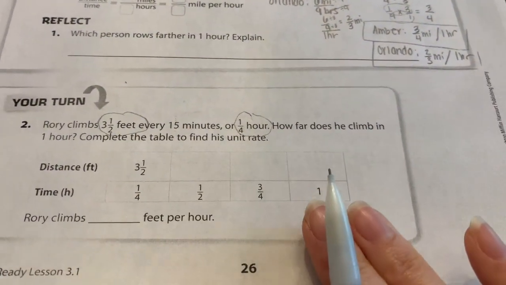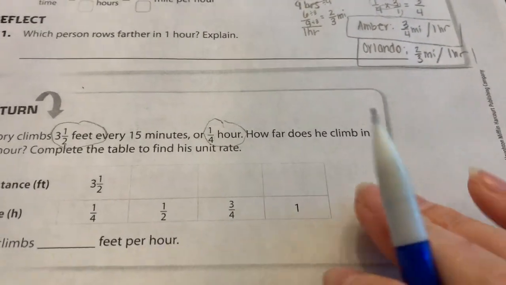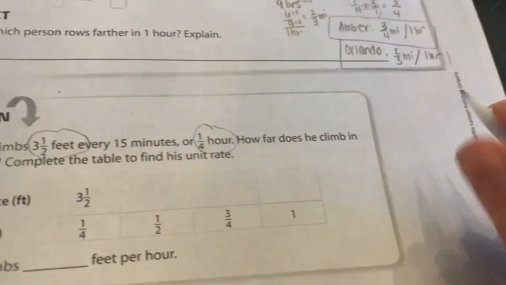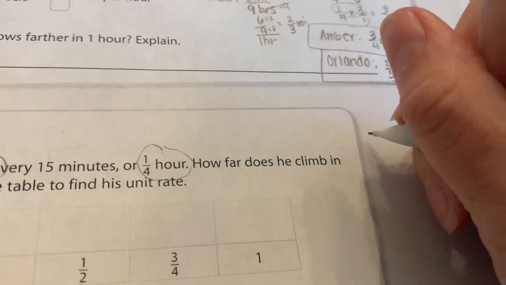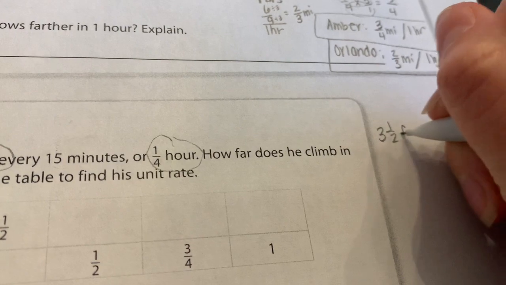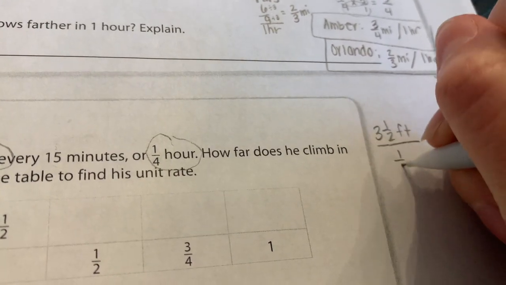So instead of completing the table, although you can if you'd like, I am going to do this the long way, which is 3.5 feet in 1/4 of an hour.